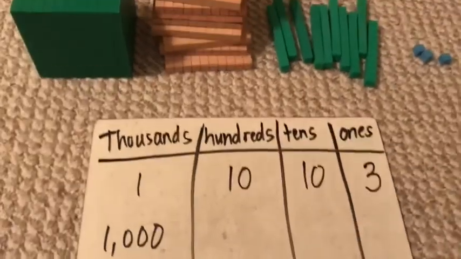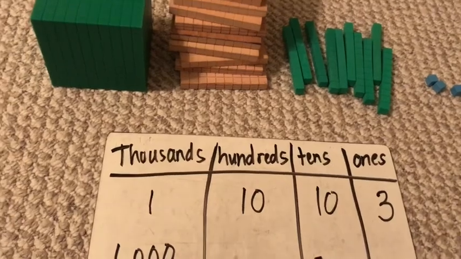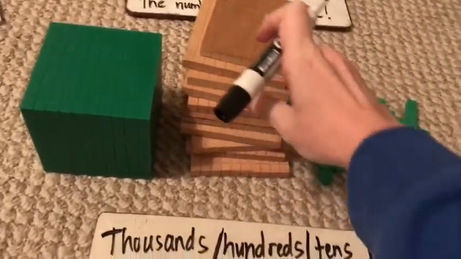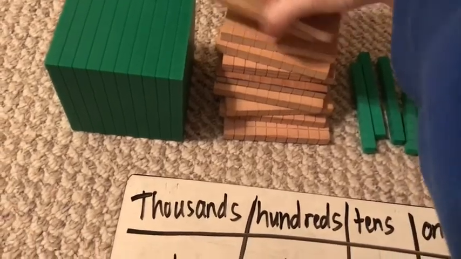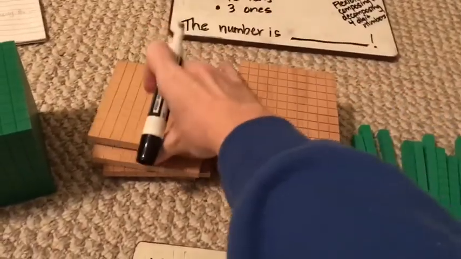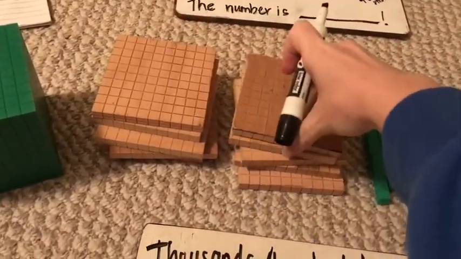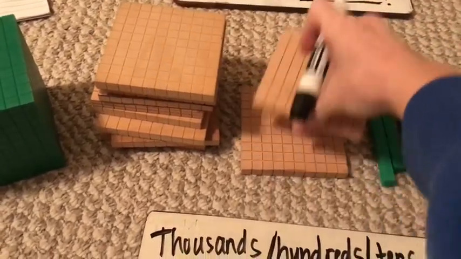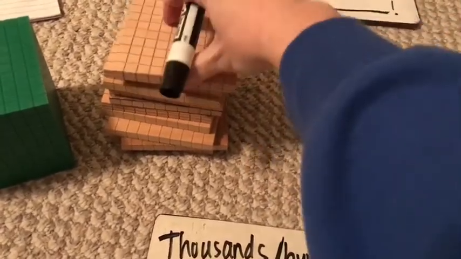But then you can ask them questions like, well, if I had 10 hundreds, what is the value of 10 hundreds? Let's think about that. What is 100 plus 100? Well, that's 200. Plus another 100 is 300, 400, 500, 600, 700, 800, 900, 10 hundreds.